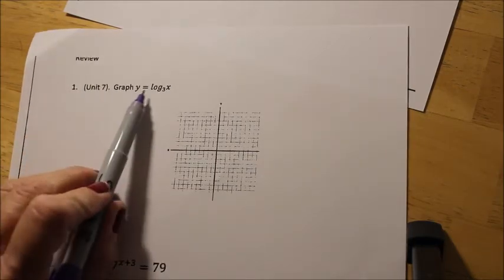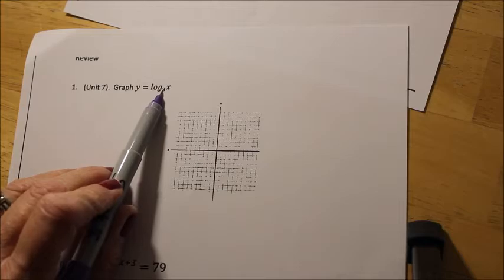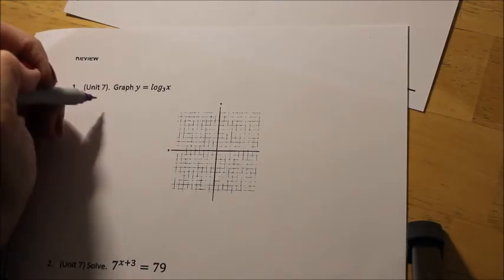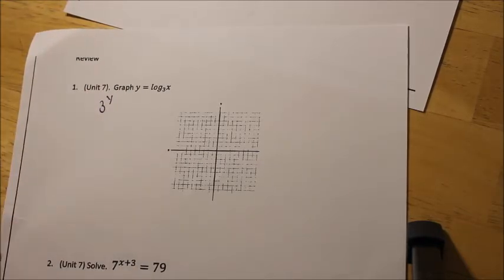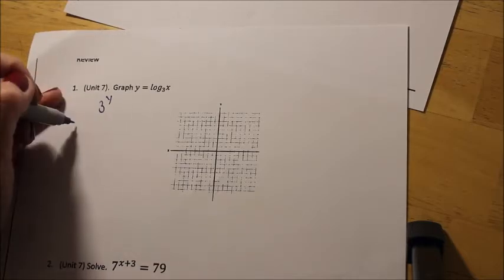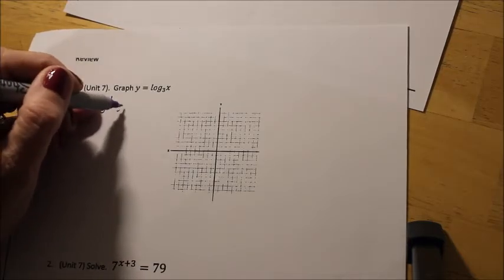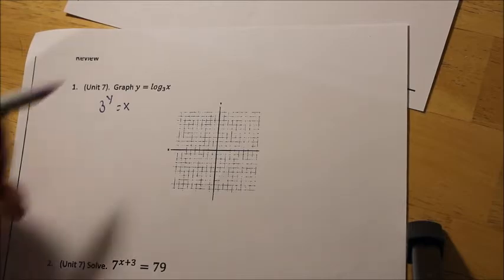So we wanted to graph this. So remember, put this in exponential form. We did this right before we ended. You were actually going to have a test on this, right? Had we not gone into quarantine.